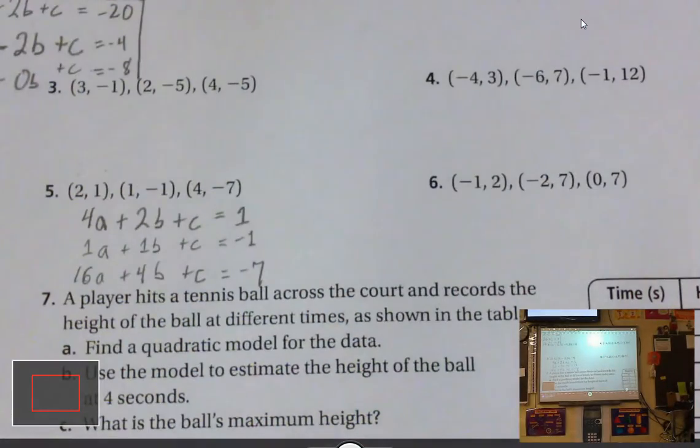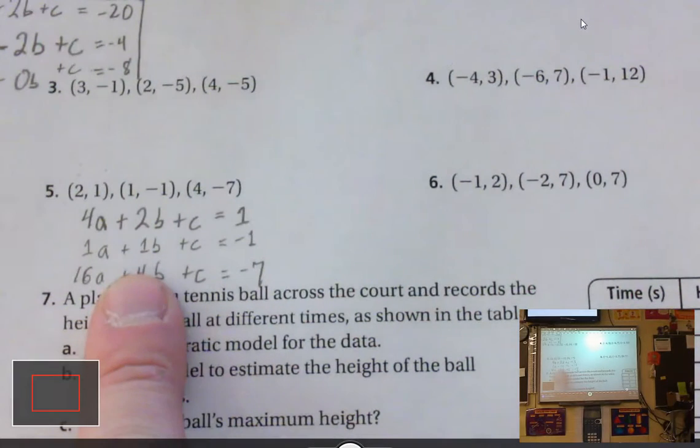Any issues building that? How do you get to the coefficient in the b? Wait, wouldn't b be -1? Which b? The second one. This one? Why isn't it? That's x. Oh wait, x is 1. Y is -1.